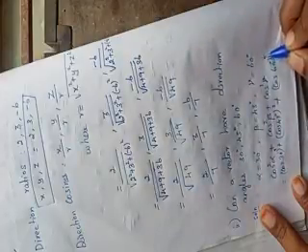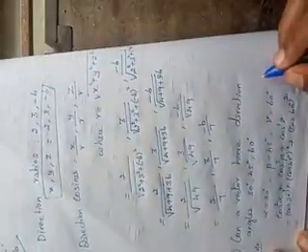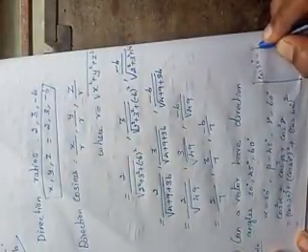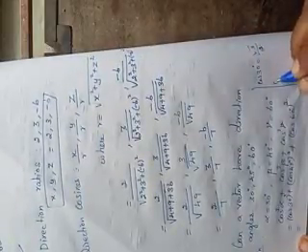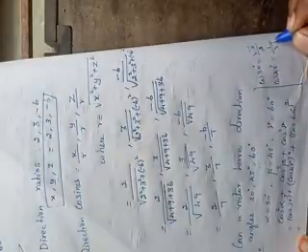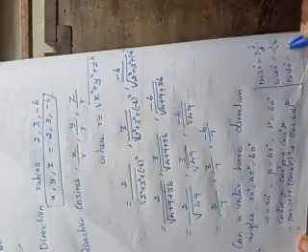What's the value of cos 30 degree? We know it is root 3 divided by 2. Then cos 45 degree is 1 by root 2, and cos 60 degree is 1 by 2. Okay, we will substitute all these values.